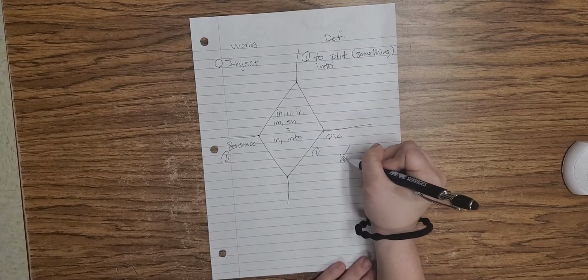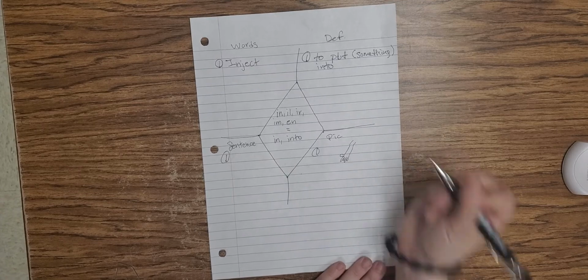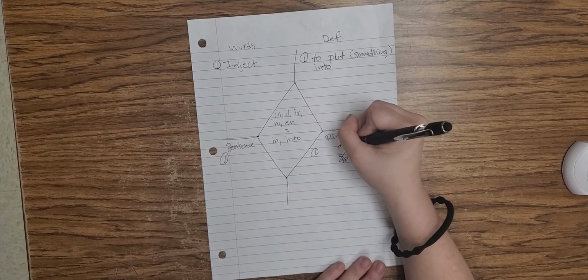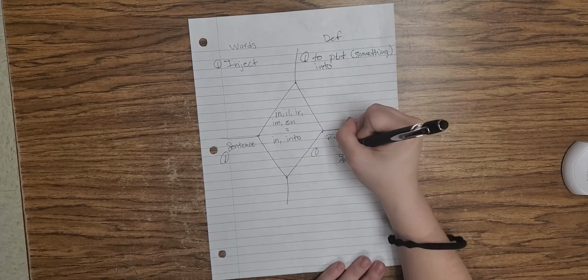Well, kind of drawing an arm. Alright, so that's my arm, and they're going to get a nice, big shot. Right, and so this is full of medicine.